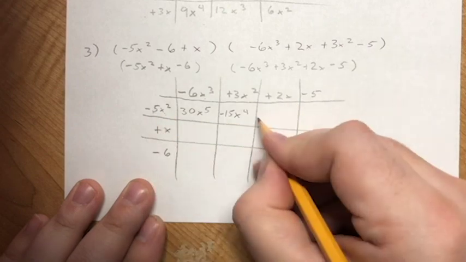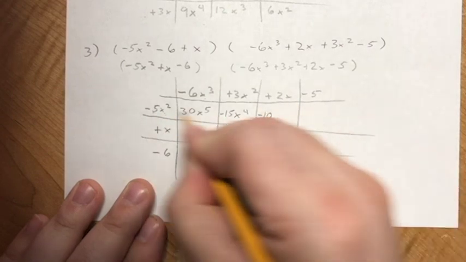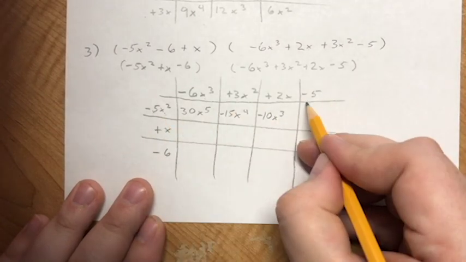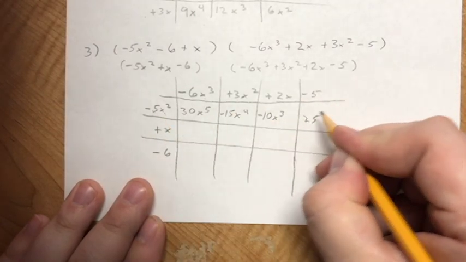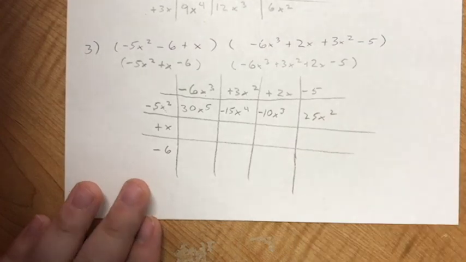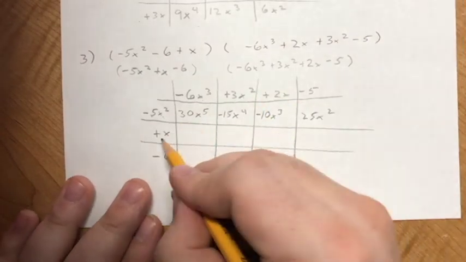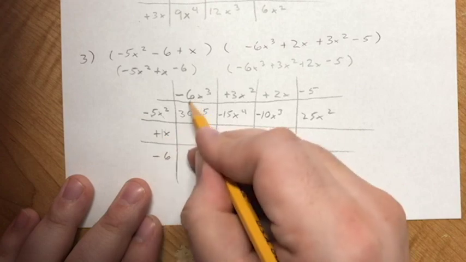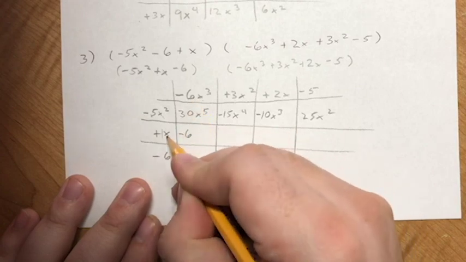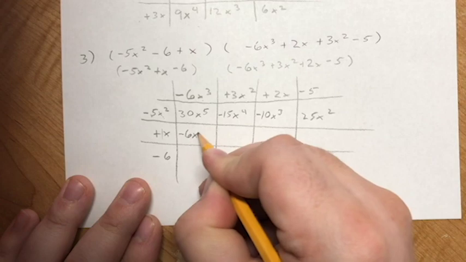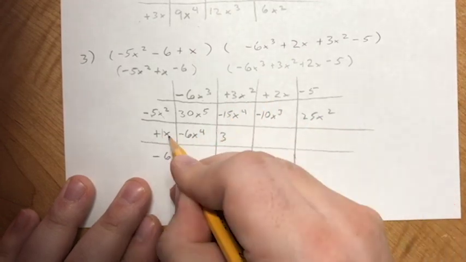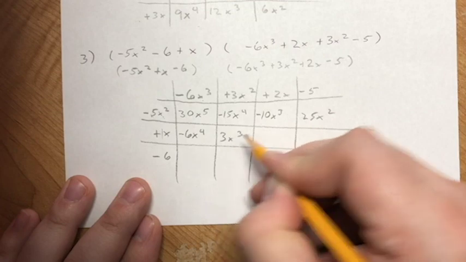Negative 5 times 2 gives me a negative 10. x squared times x gives me x to the third. Negative 5 times negative 5 is 25, and then I would go x squared at the very end. Next piece. Technically there's a 1 here, so 1 times negative 6 is negative 6. x times x to the third is x to the fourth. All right, 1 times 3 gives me 3. x times x squared is x to the third.